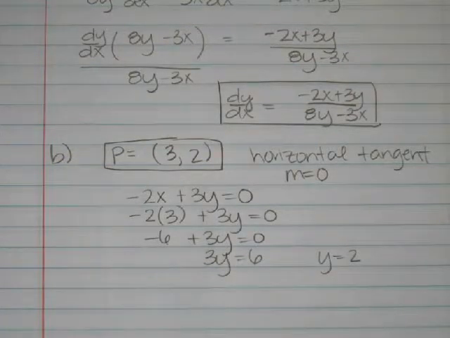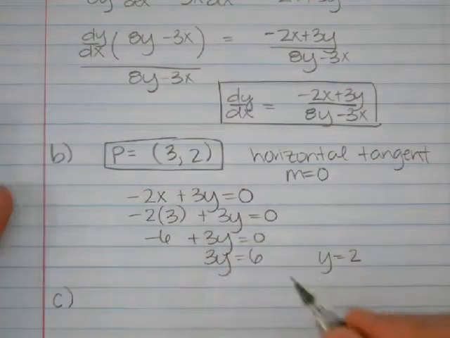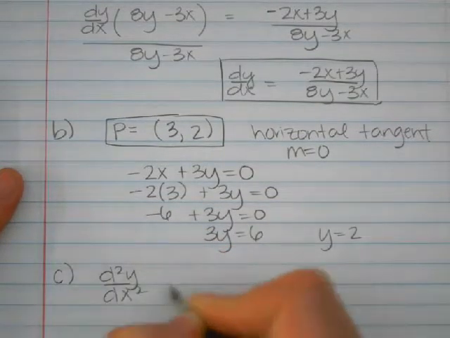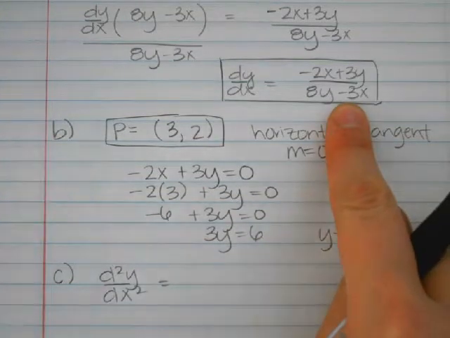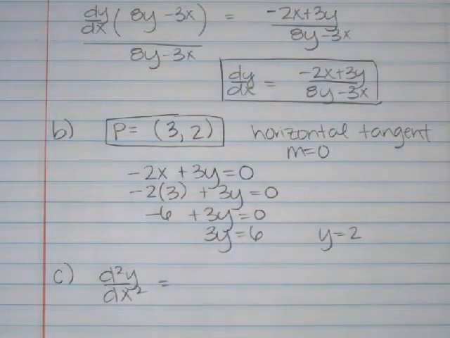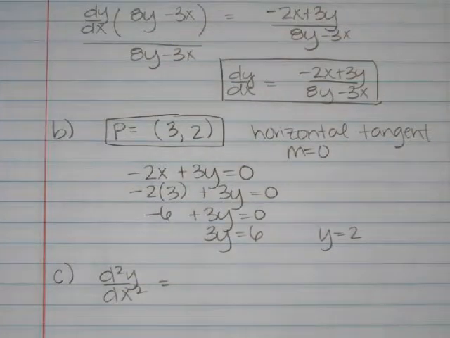All right, now part C says find d2y dx2 for the point that you just found. So what are they asking us to do? They're asking you to find the second derivative, right? So how am I going to find the derivative of this? Just do a derivative. It's a quotient rule, right? Okay. Go ahead and work on it. So for part C, you're doing the quotient rule.